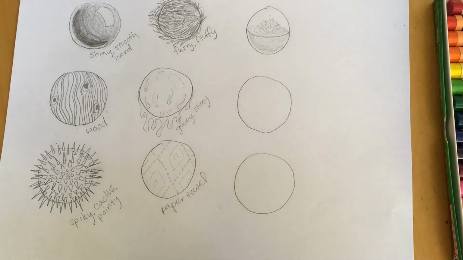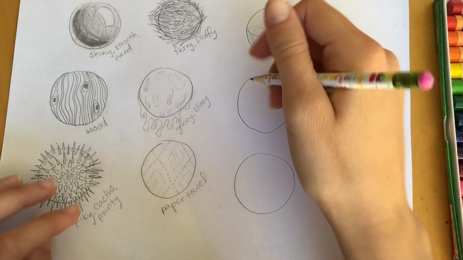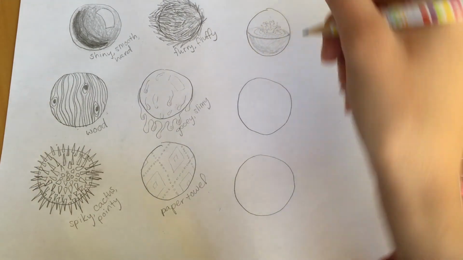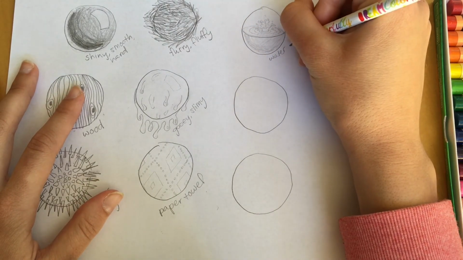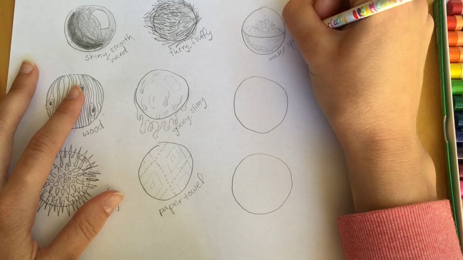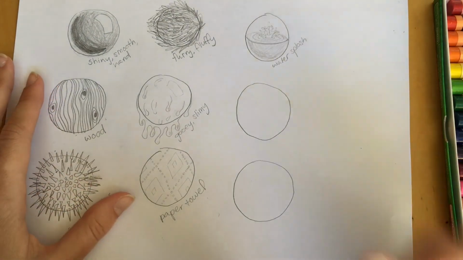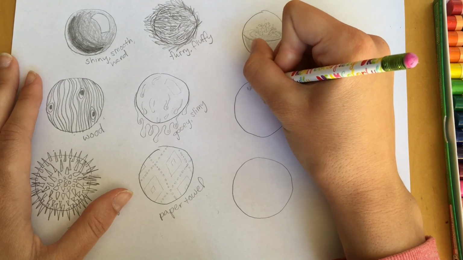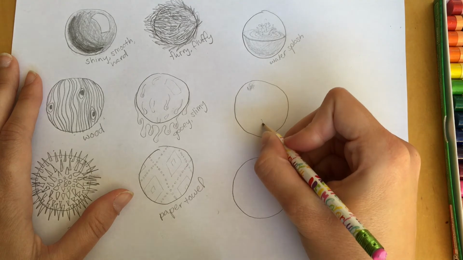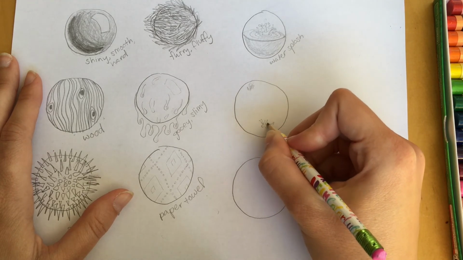All right. Take a couple more minutes, finish up. Maybe I'll do one more. How about grass? I'll do a grassy circle. Oh, I need to label this one. Water splash. You know, I love to do grass in my artwork. So maybe I'll just do a little bit of grass here.